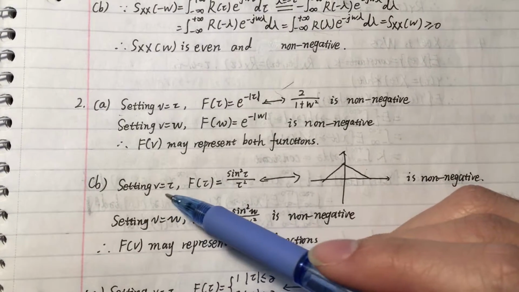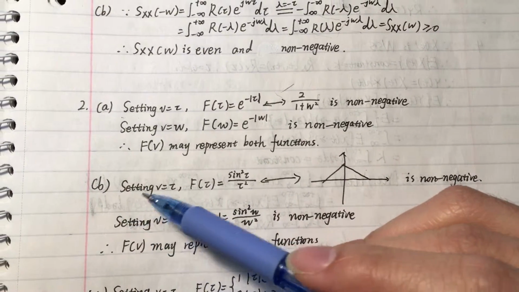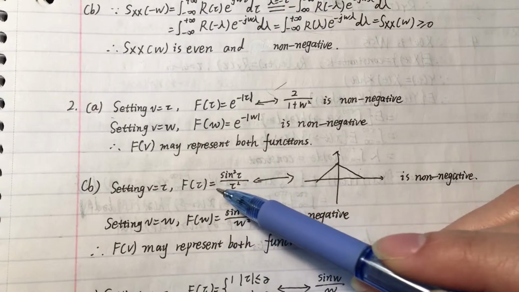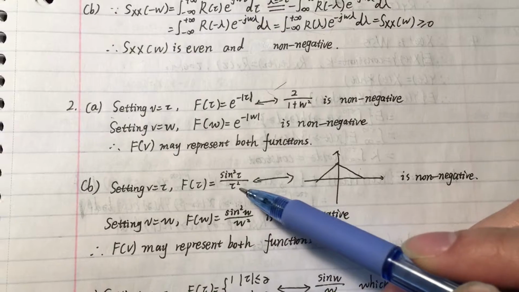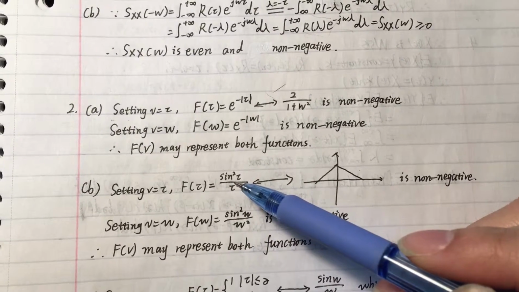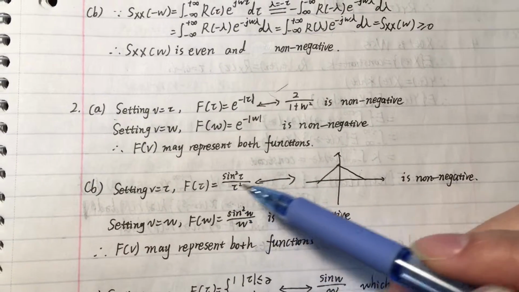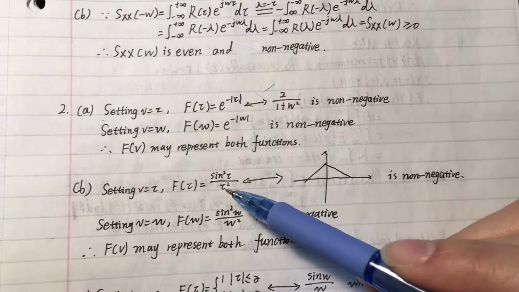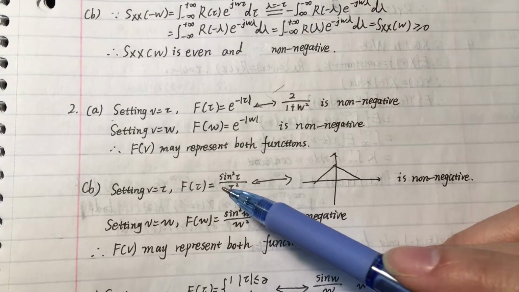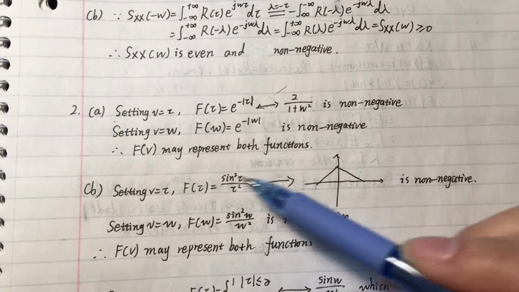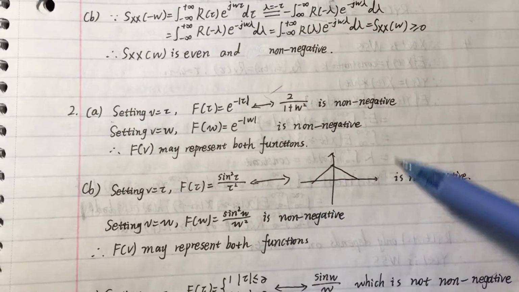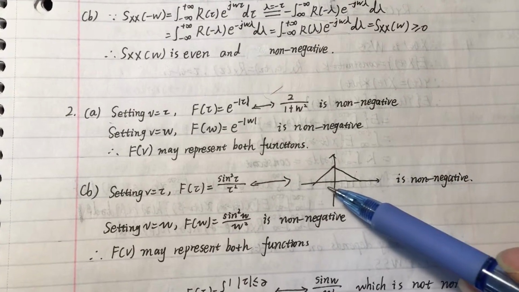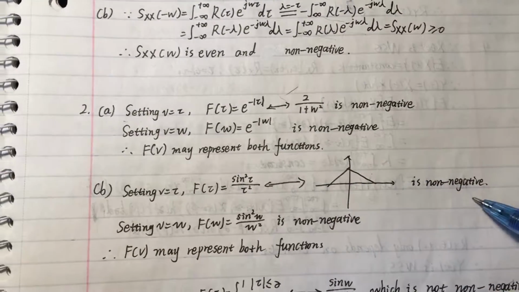Let's first set v equals eta and f(eta) equals sine eta square over eta square, and the Fourier transform of this one equals this figure, and from this figure we know that this one is non-negative.